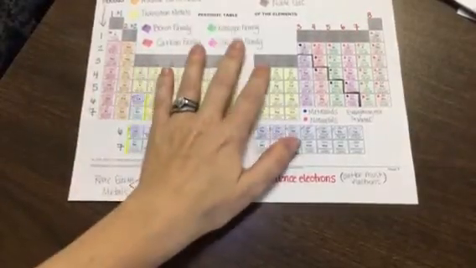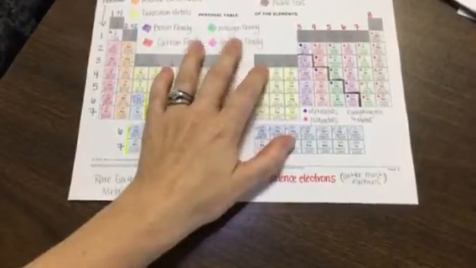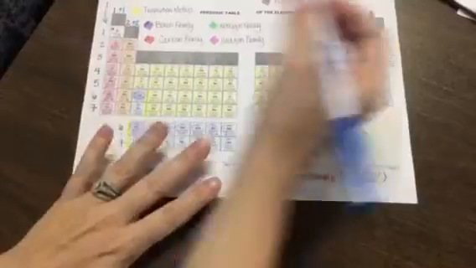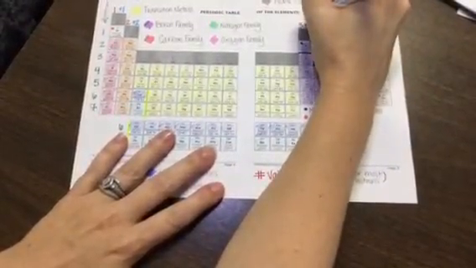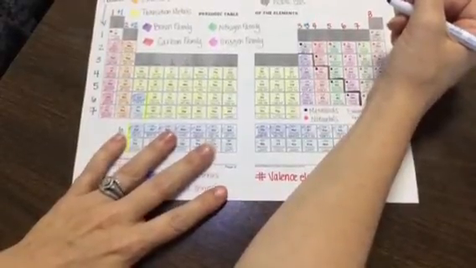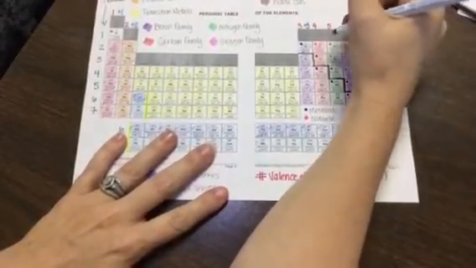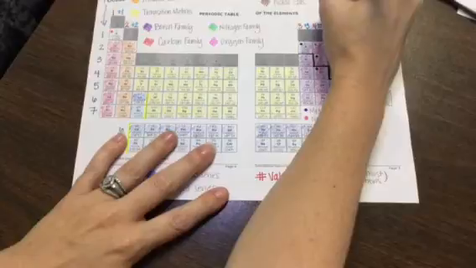Again, we're going to skip these metals right here in the center, and I'm going to head over here to column 13, which is a +3. Column 14 is a plus or -4.